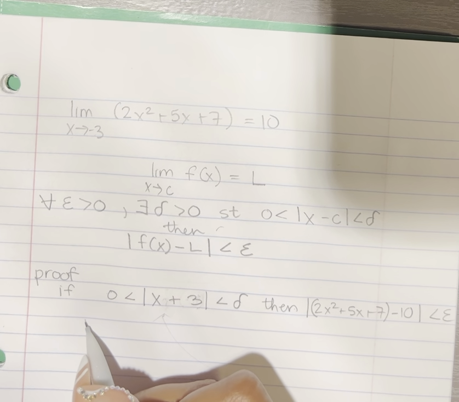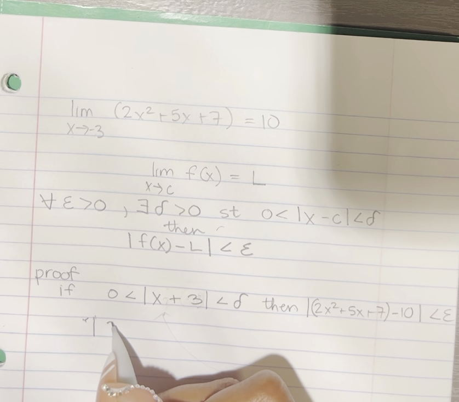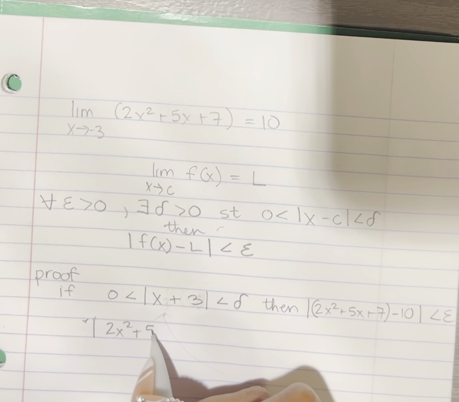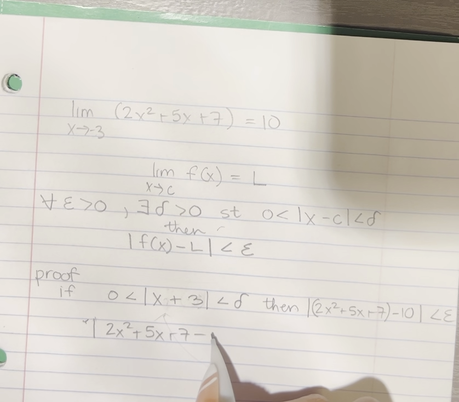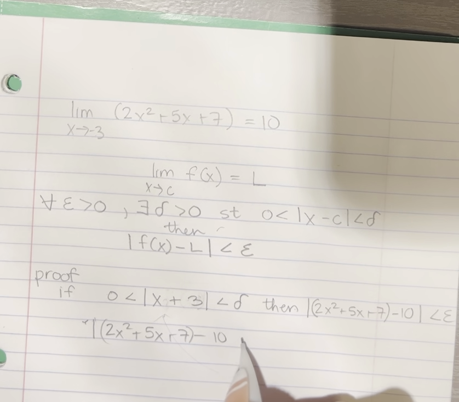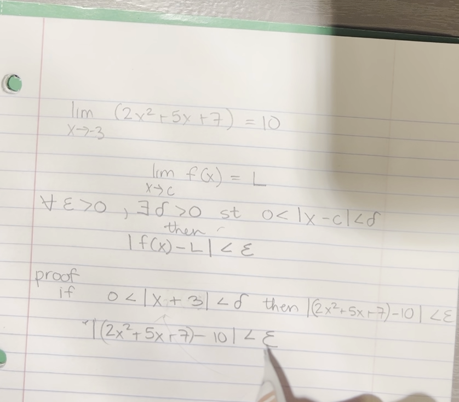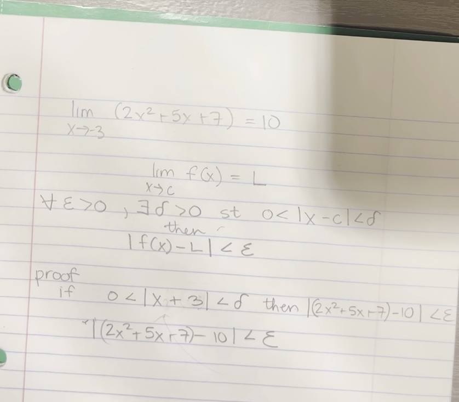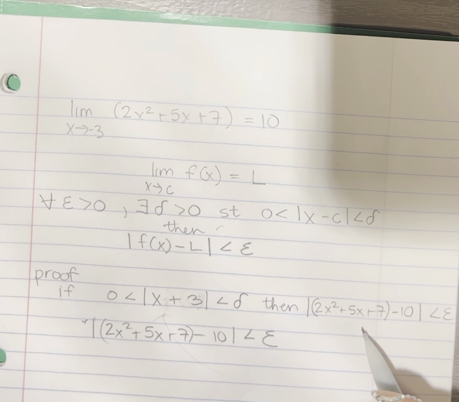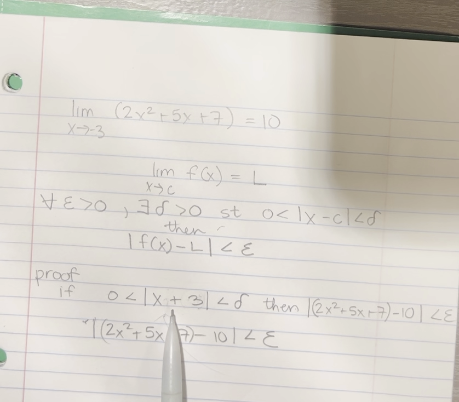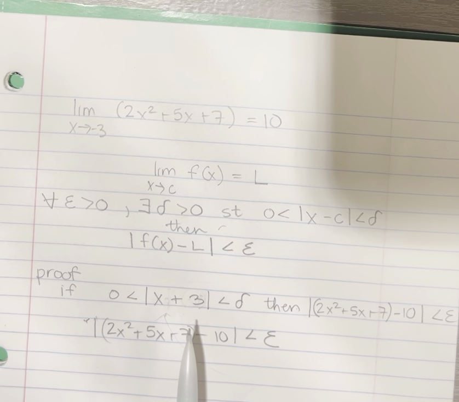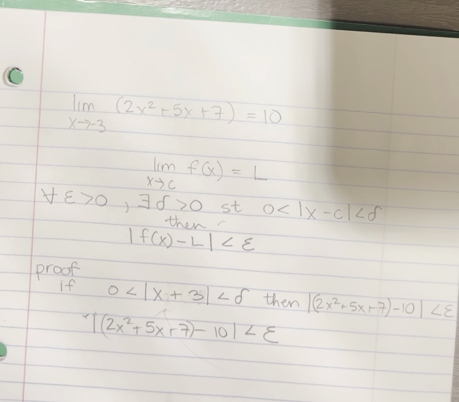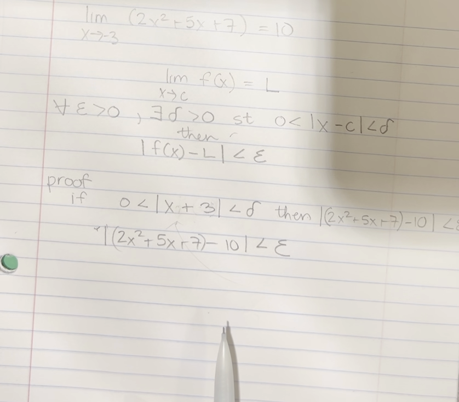It says that the absolute value of 2x squared plus 5x plus 7 minus 10 should be less than epsilon. Now, my first goal, if I'm trying to make this then statement match my if statement, is to manipulate everything that's in my absolute value to somehow turn into an x plus 3. So to start, let's begin by simplifying or combining my like terms.